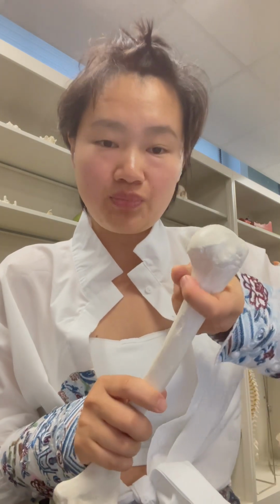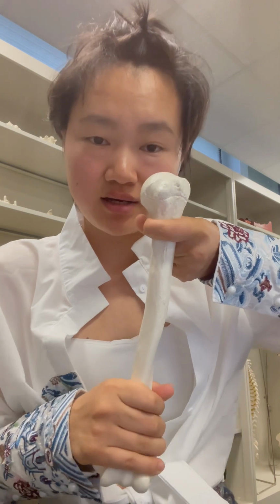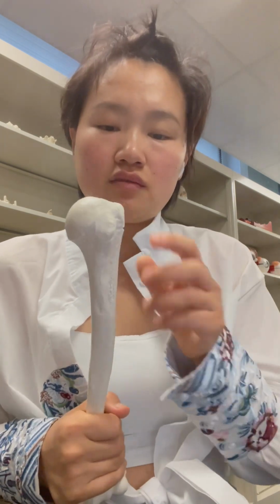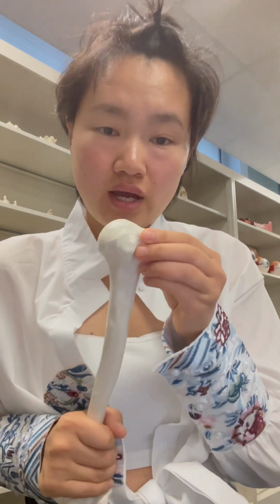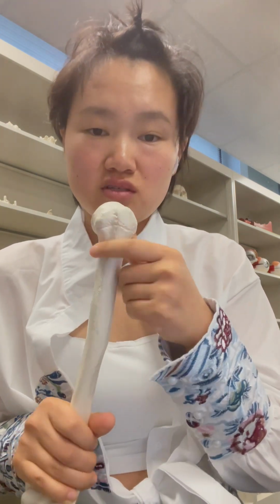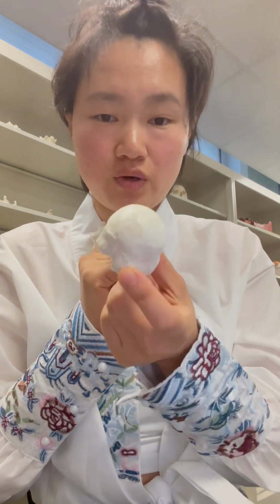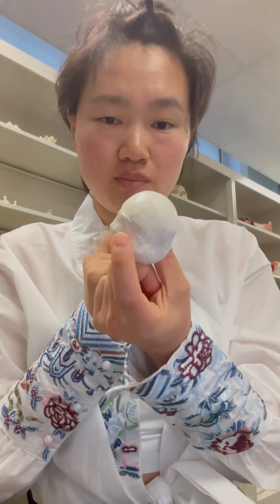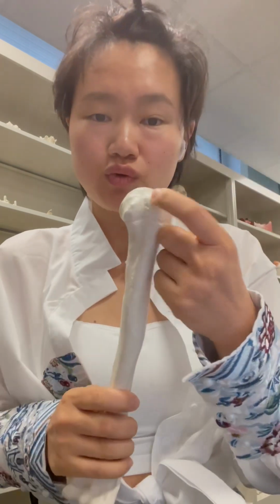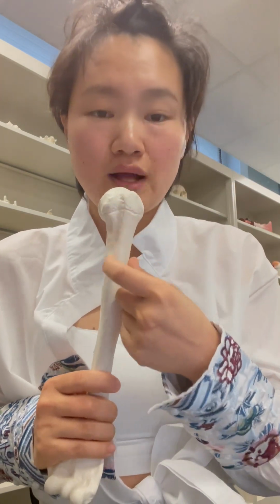If you have a ring right at this area, that would be the surgical neck of the humerus. Over here, you have the greater tubercle, and over here, that's the lesser tubercle. It's hard to tell from this view, but if you look at it this way, you can see this knob is much bigger than that one. Greater tubercle, lesser tubercle. Between the tubercles, there's a groove. We call it a sulcus or intertubercular groove.